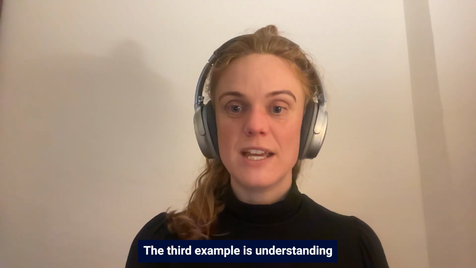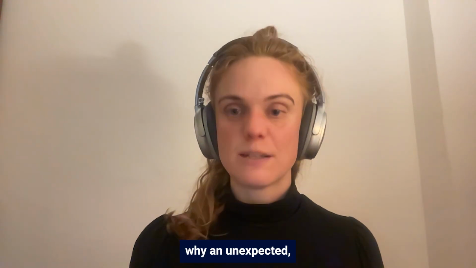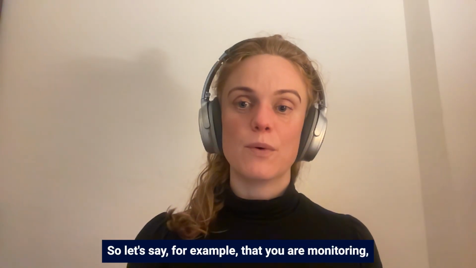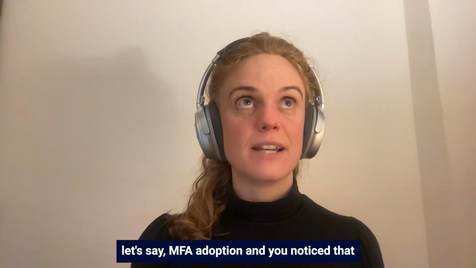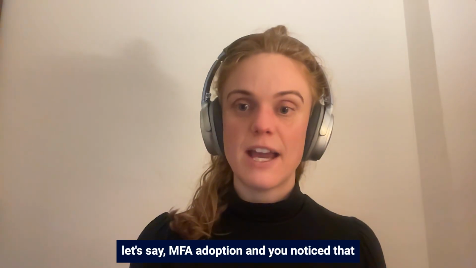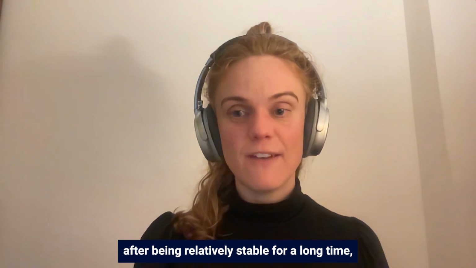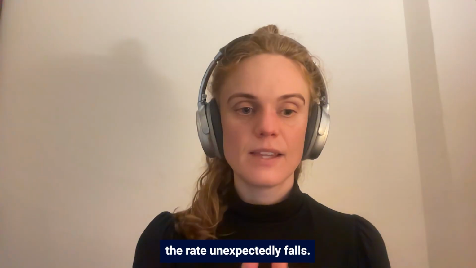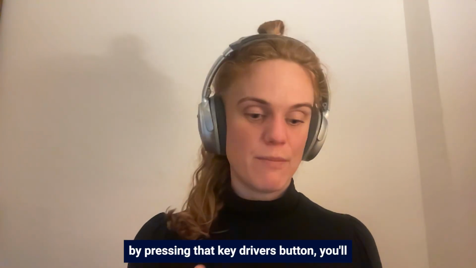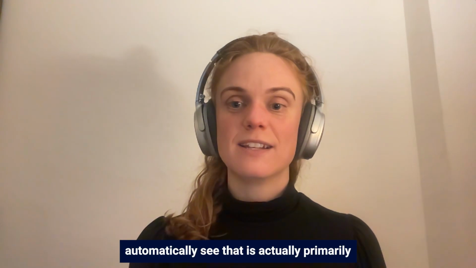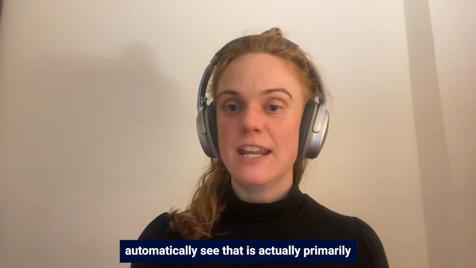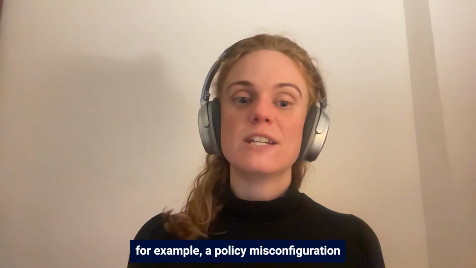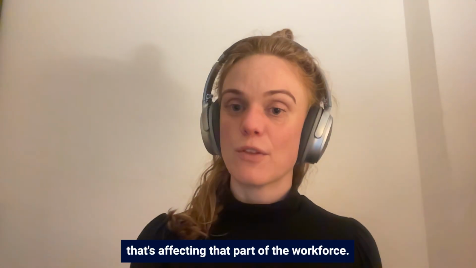The third example is understanding why an unexpected and out of the ordinary change has happened. So let's say, for example, that you are monitoring MFA adoption, and you notice that after being relatively stable for a long time, the rate unexpectedly falls. Now, with key drivers, again, by pressing that key drivers button, you'll automatically see that it's actually primarily remote workers that are driving that. And this could highlight, for example, a policy misconfiguration that's affecting that part of the workforce.